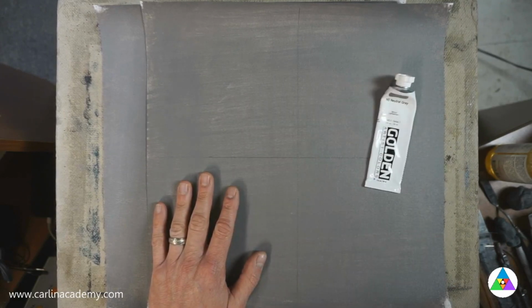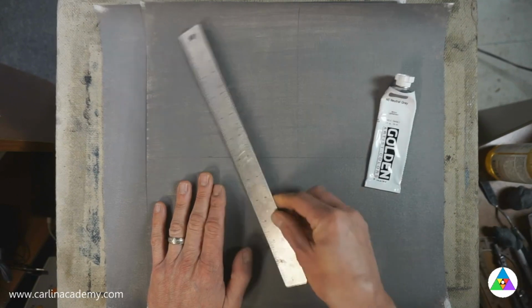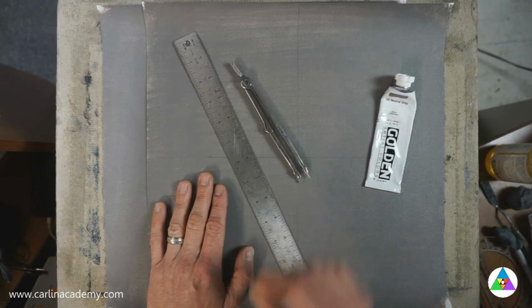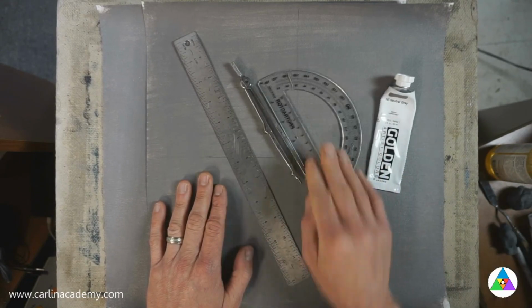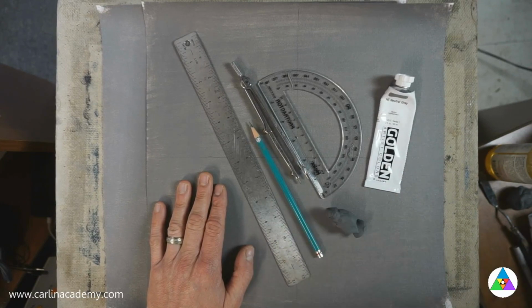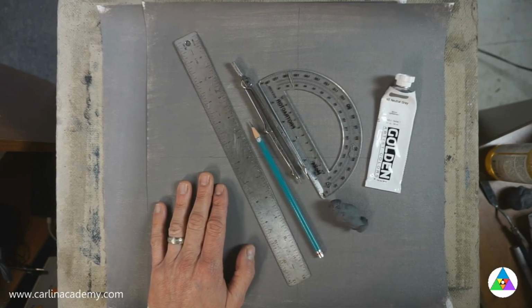You're going to need a ruler, a compass, a protractor, a pencil, and hopefully not, but an eraser is always handy to have.